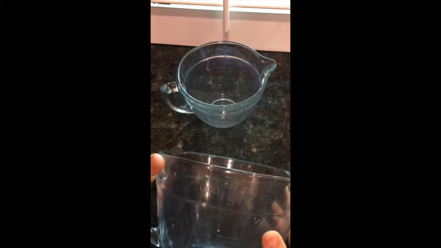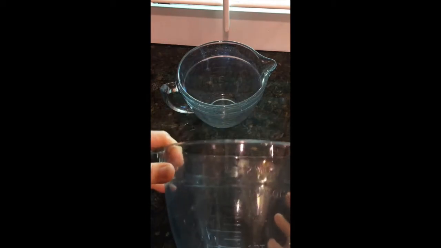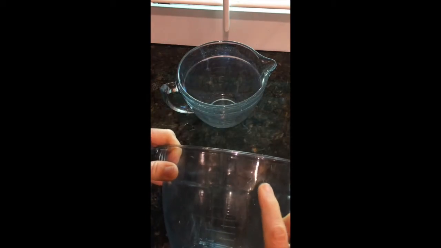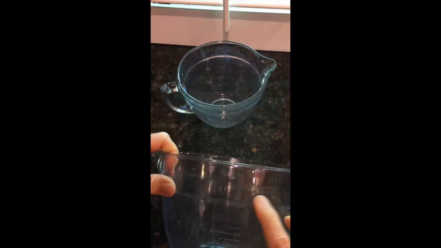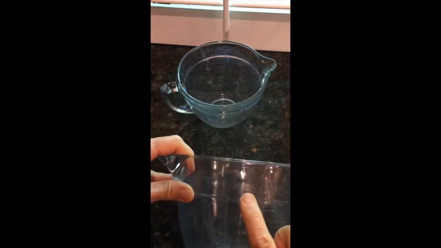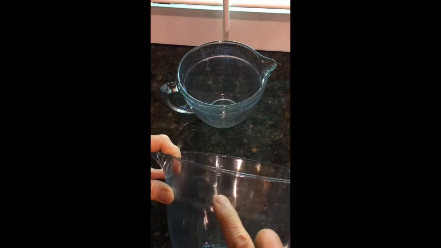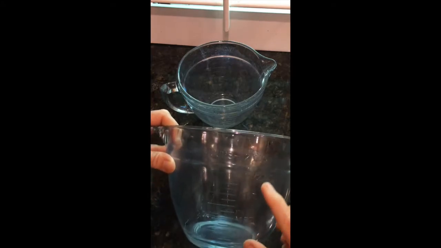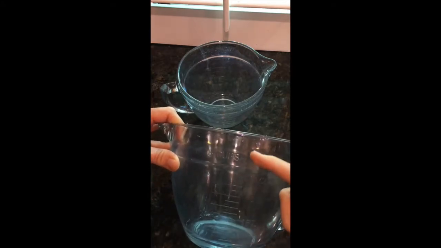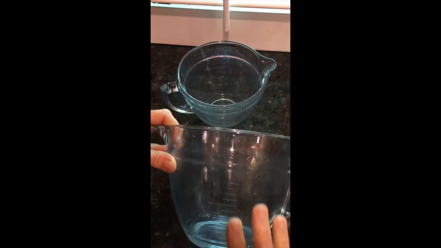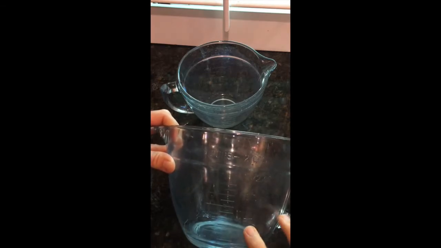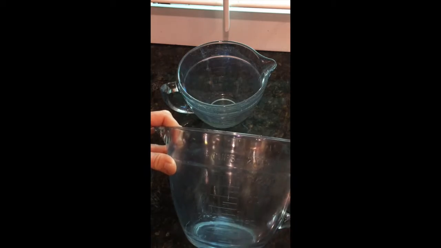And last week we talked about units of measure for volume and capacity, and I know this is really hard to see, but this says 2 quarts over here, and this side says 8 cups. 8 cups is equivalent to 2 quarts, and then there are smaller parts of those 2 units of measure on this side. This is the customary measurement side of my measuring cup.